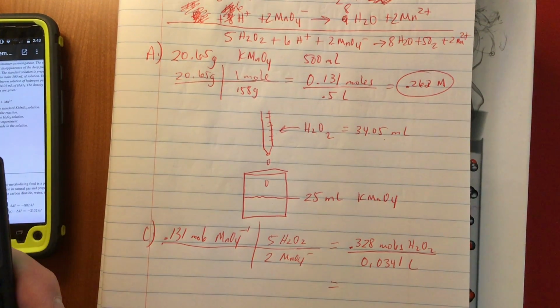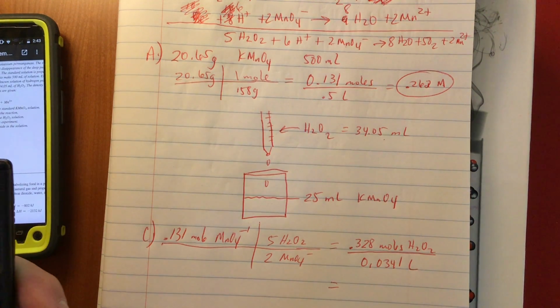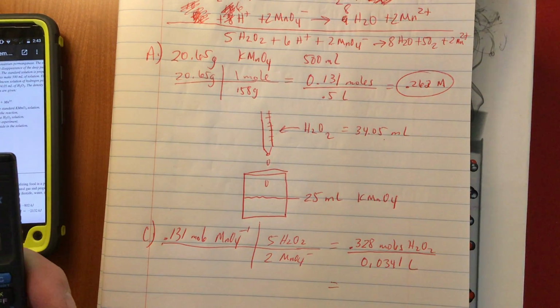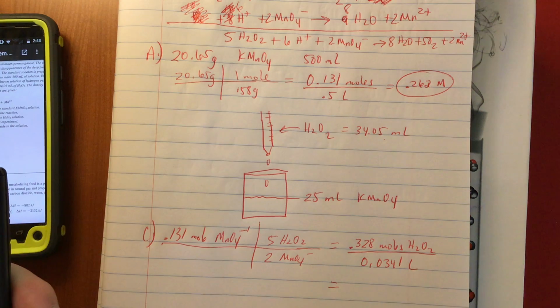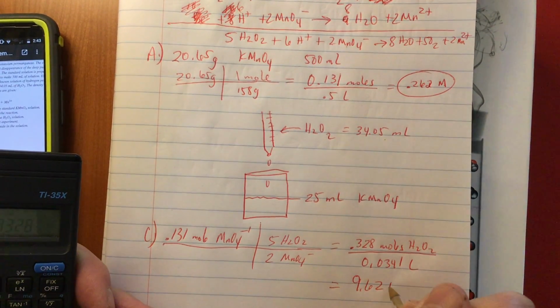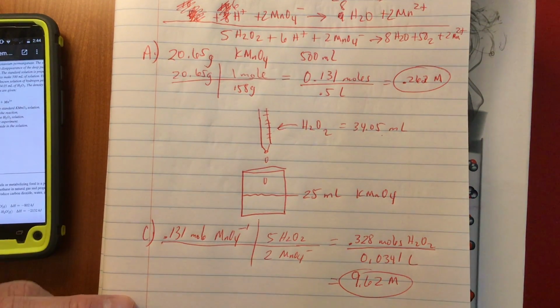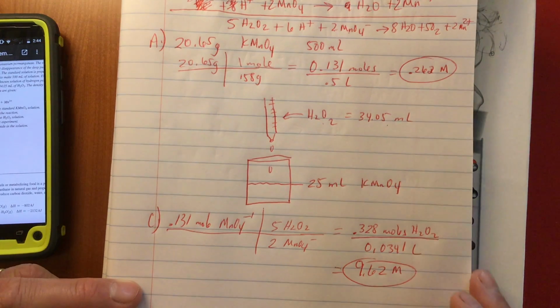So 0.328 divided by 0.0341. I got a concentration of 9.62 molarity for the hydrogen peroxide. So that's C.